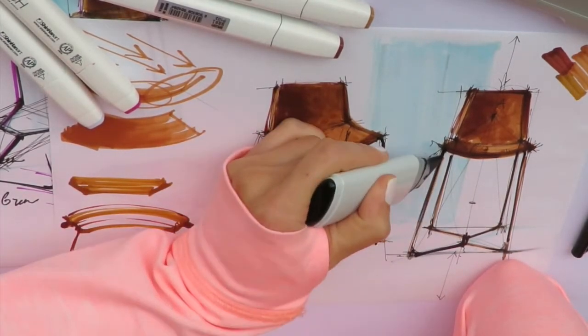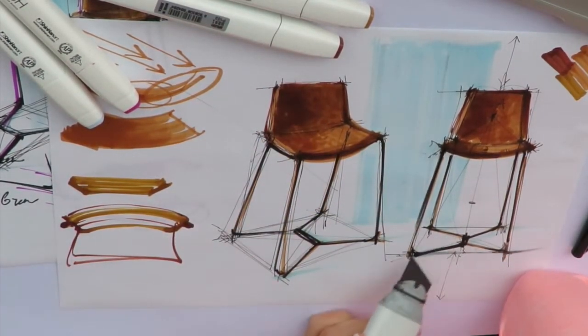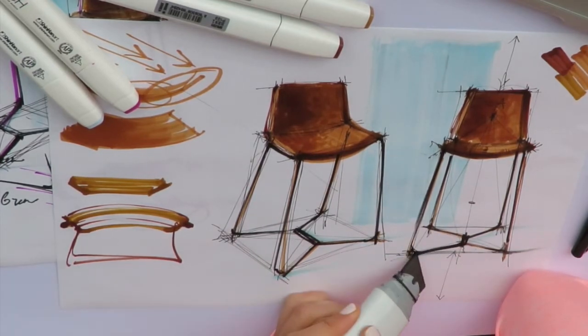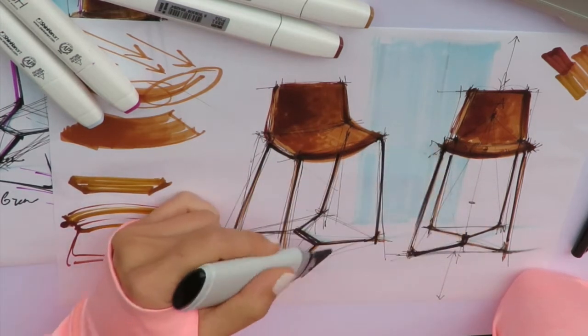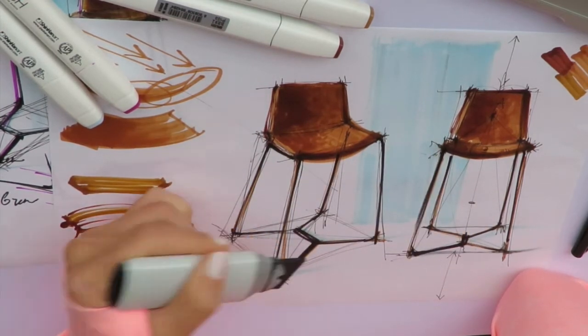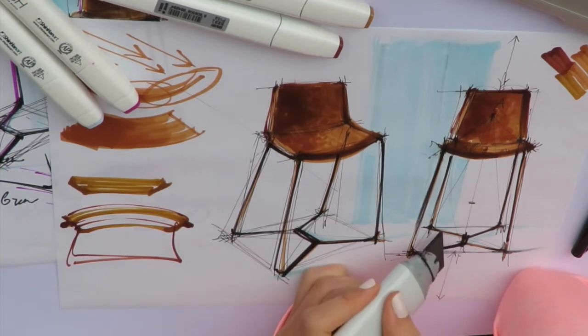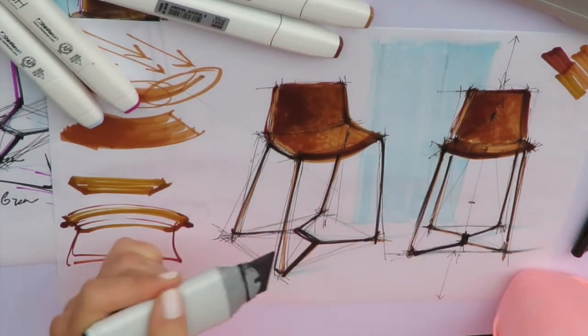So now what I want to do is to add here some more differentiation, some more thickness in the color, in the thickness of lines, so my sketch will look more interesting.